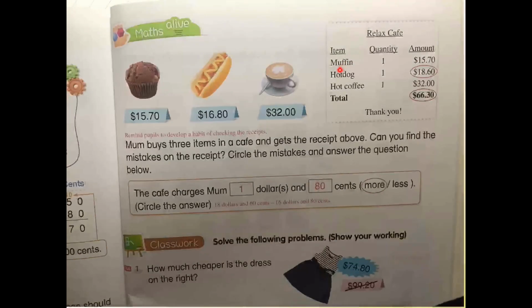For the muffin, $15.70, correct? Hot dog, $16.18. Here, this is the mistake that's on the receipt. It says $80.60, and hot coffee, $32, correct? So the total amount for this receipt would be incorrect as well.